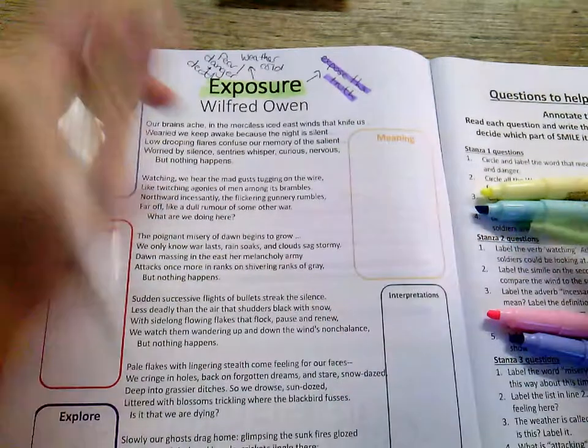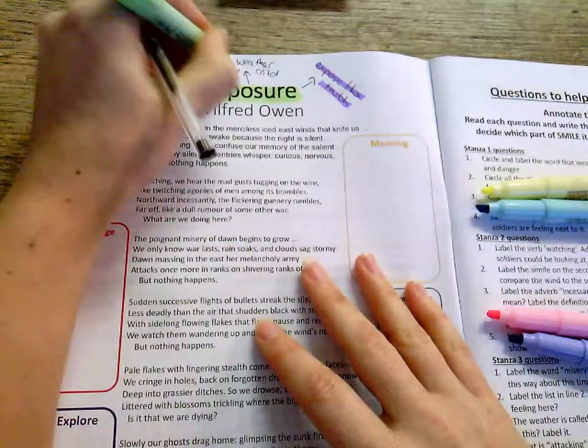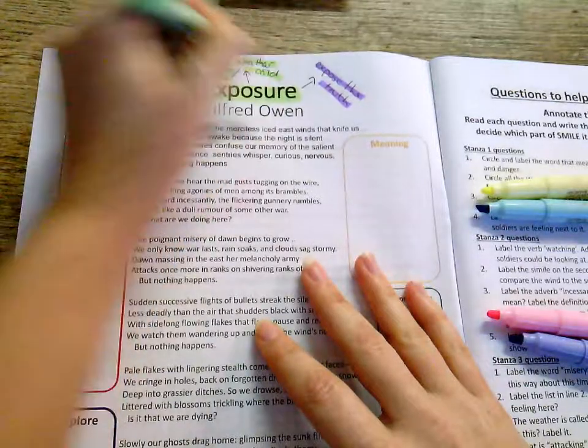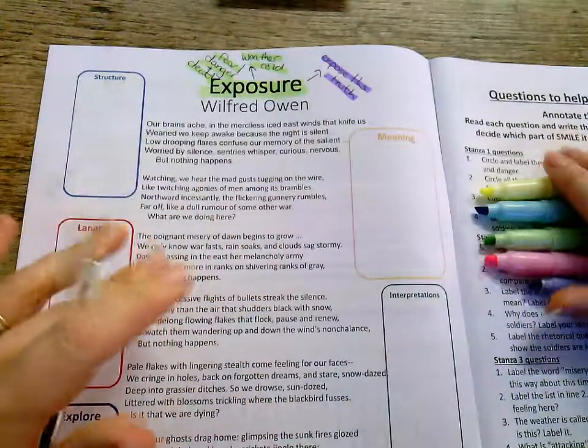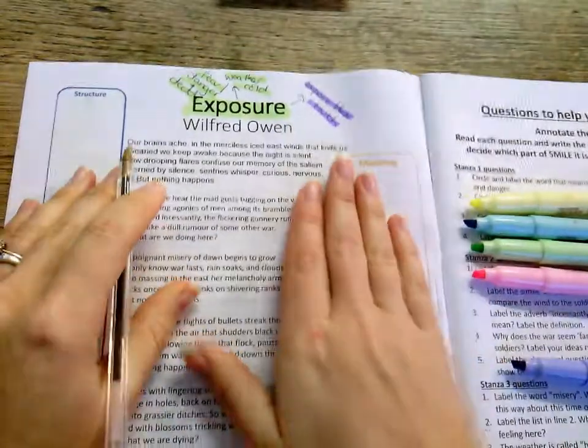Okay, so I now have several interpretations just from the title that are easy for me to look at and link in later on. Okay, so let's have a look at this first stanza then.